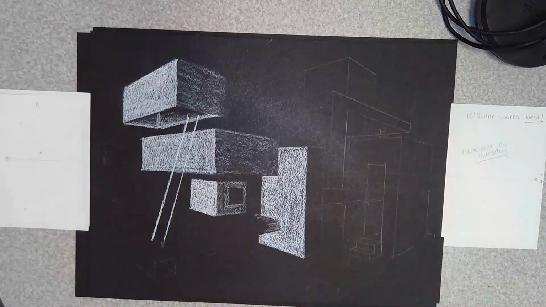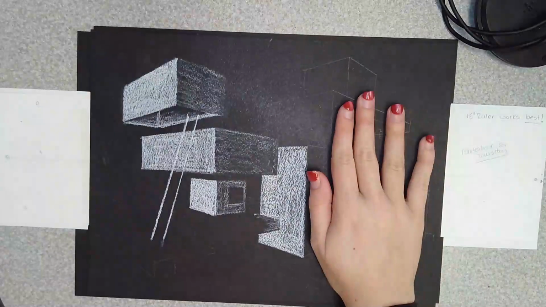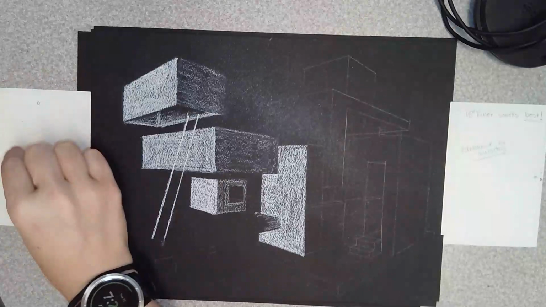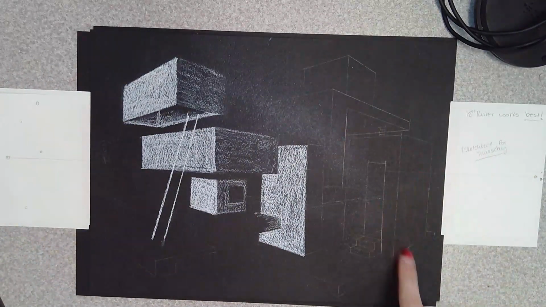Today, I just want to see you finish up the sketch in your sketchbook, work on your map, grab a black piece of paper, attach those flaps, horizon line, vanishing point, start drawing very lightly in pencil, very lightly in pencil. I think that is it.